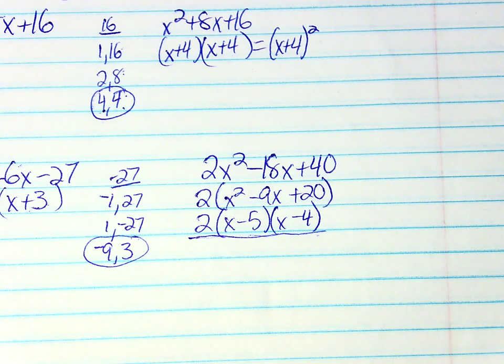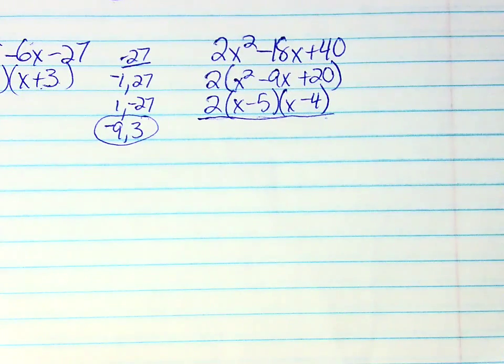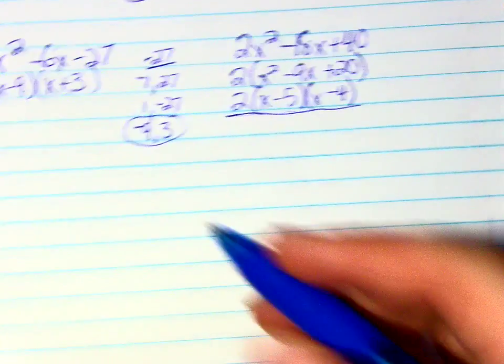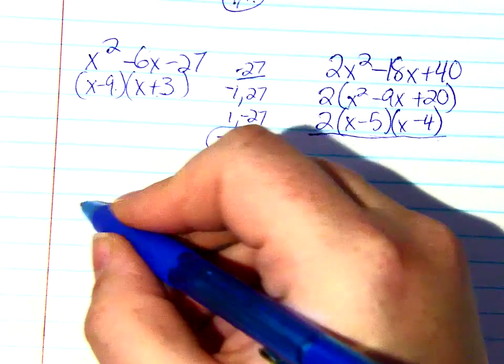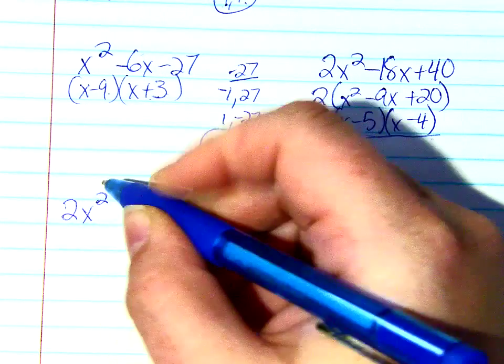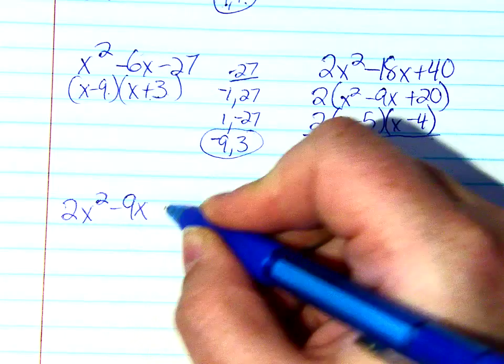Okay, now let's talk about when a is not 1. Oy. Okay. It's actually not that bad once you get used to it. So let's pick a nice example. How about, okay, we're going to try this one. 2x squared minus 9x minus 5.